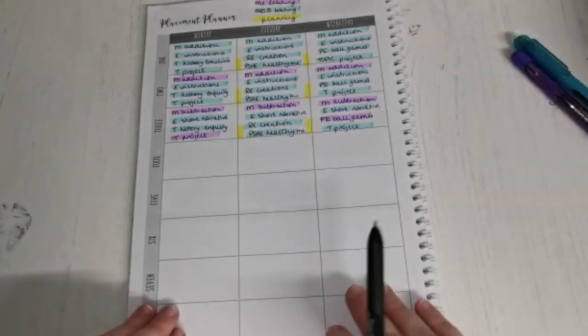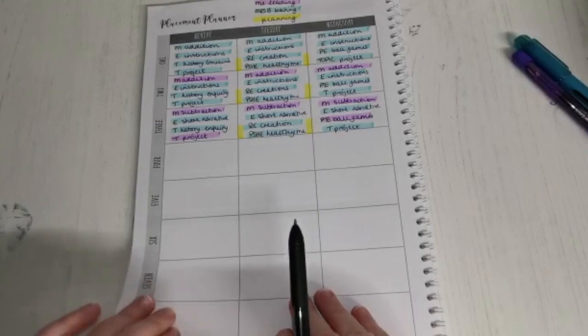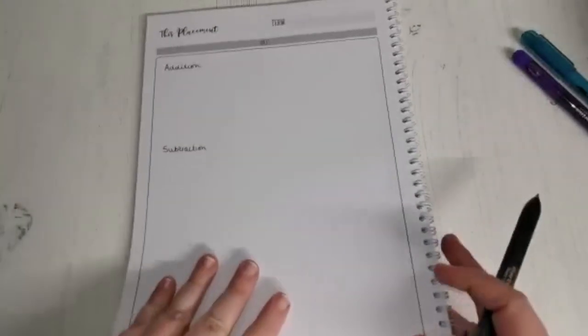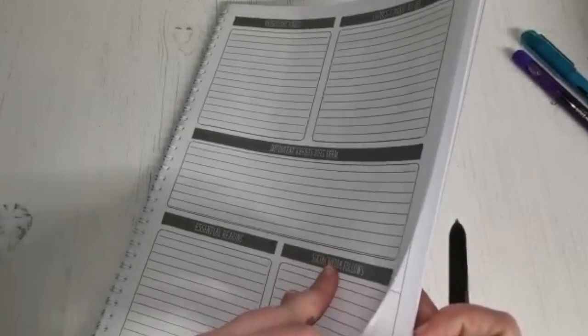Once you've done your placement planner, then you can use the placement planning page just after it. The placement planner is before this page, and this one is to plan out some ideas for what you're going to be teaching in that bit. So I'm going to do a quick fill-in of this so I can show you what it might look like.